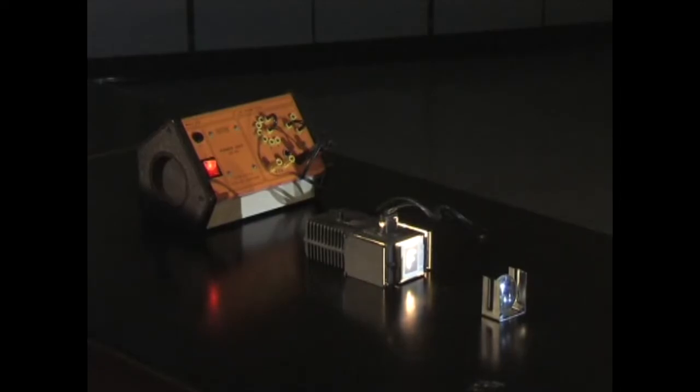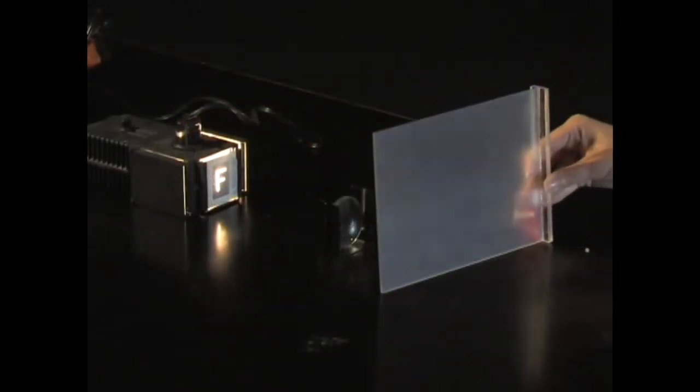Place a convex lens in front of an illuminated letter F. Place a translucent screen behind the lens. Adjust the position of the screen until a clear image is obtained.